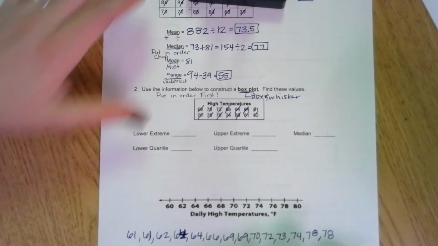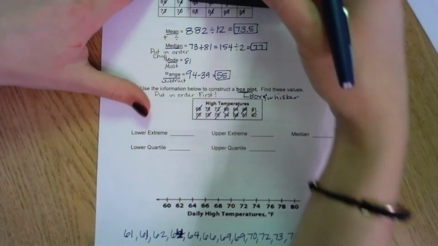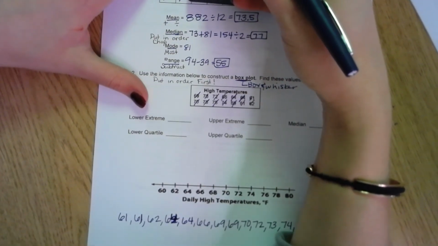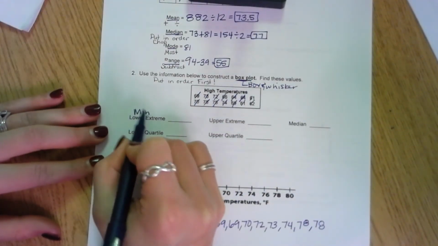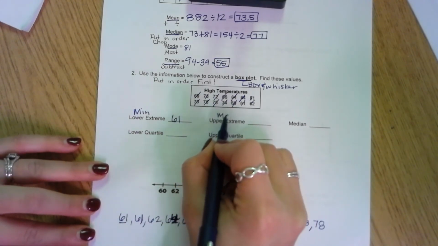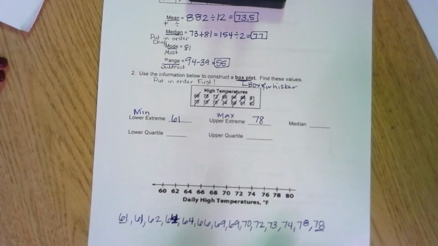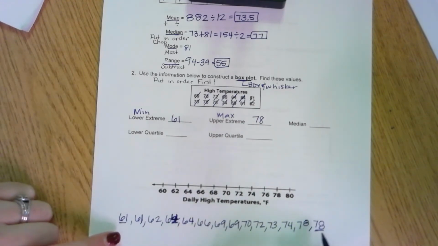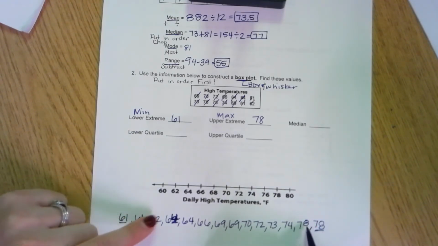So now that I have that information, I'm now going to find the 5-number summary. So my lower extreme is my minimum, so my smallest number, 61. My upper extreme is my maximum, so my biggest number, 78. And my median is going to be the number that is in the middle. So I'm going to start on each end, 61 and 78, and I'm going to hop in.